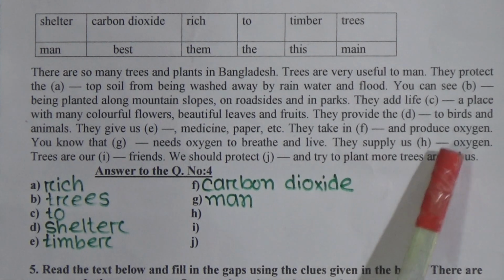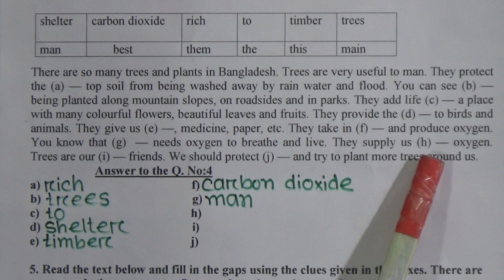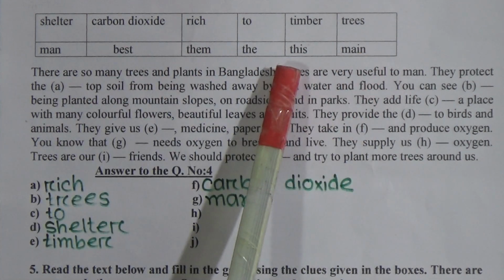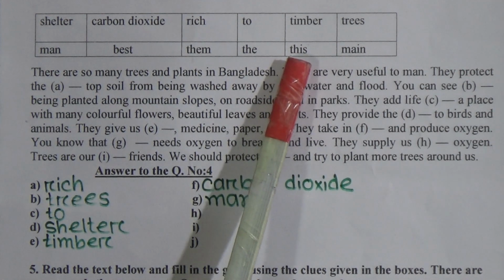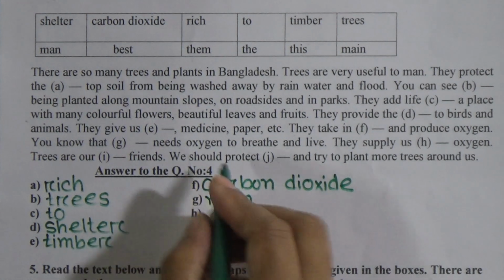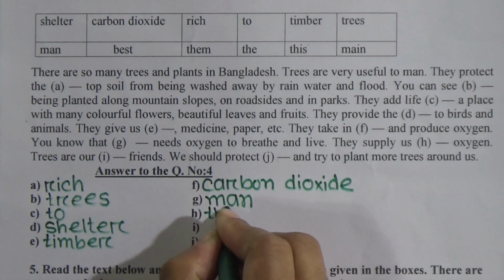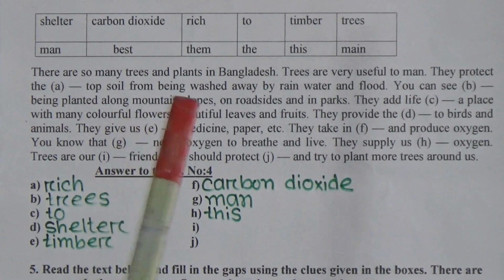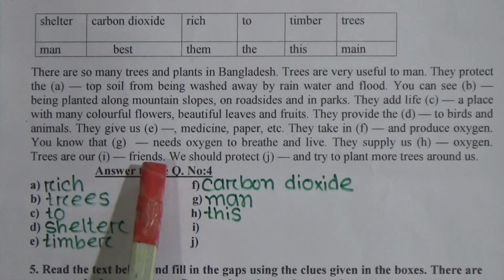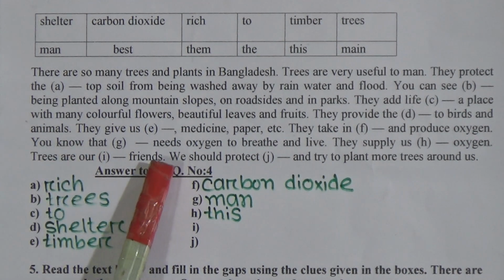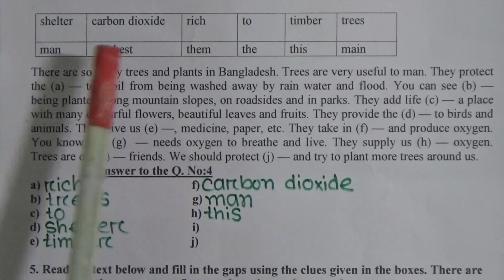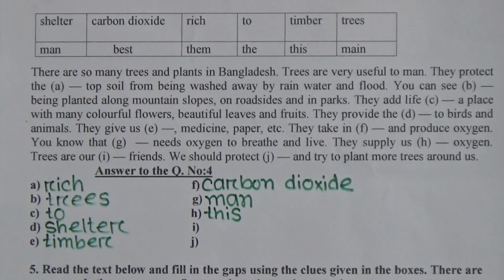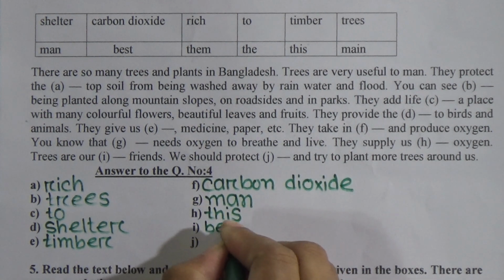They supply us dash oxygen. They supply us, what can you guess? This oxygen. We need oxygen and trees supply us this oxygen. So for H, the word will be this. Trees are our dash friends. This is the most famous or familiar sentence for you. Trees are our best friends. We know trees are our best friends. So in number I, we have to write best.